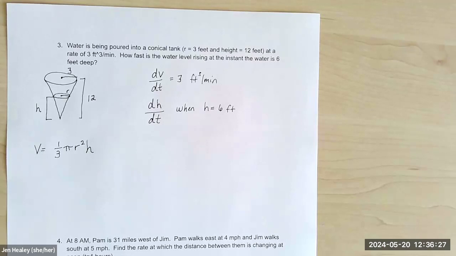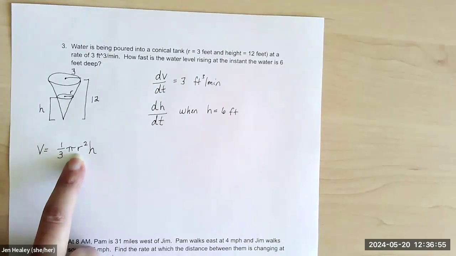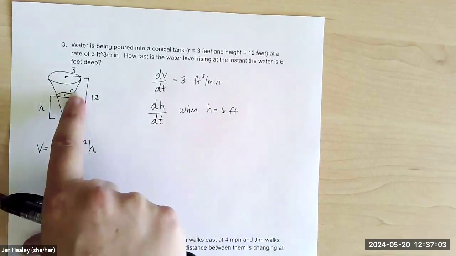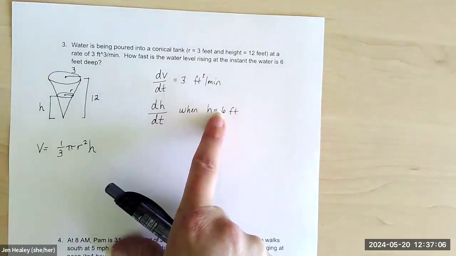So we actually have a little bit of a problem at the moment because when I go through this problem, I'm going to still have an R in here. But in terms of things that they gave me to plug in, I have a dV dt, a dH dt, and I have H is equal to 6, but I don't have any R's in here. So before I get going, I need to get rid of the R in this formula. And in order to do that, I need to come up with kind of a tricky geometry scenario to write my R's in terms of H's because we do have H's.